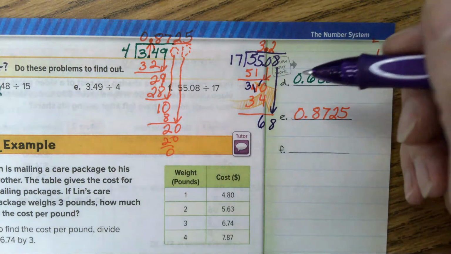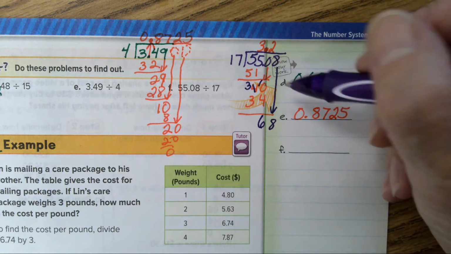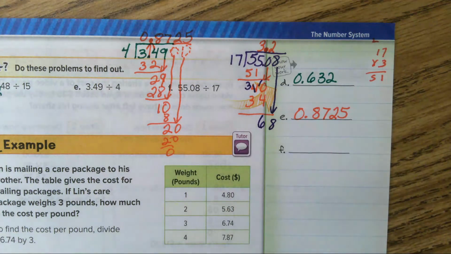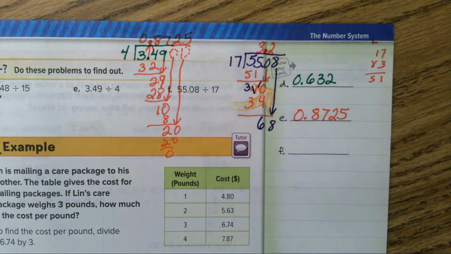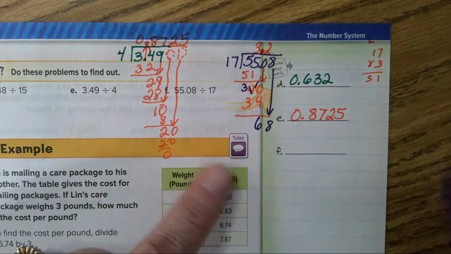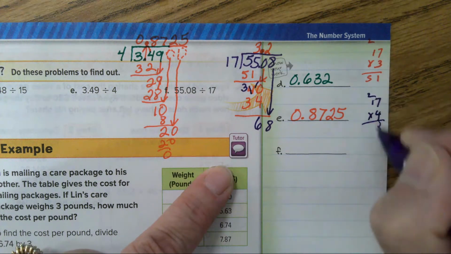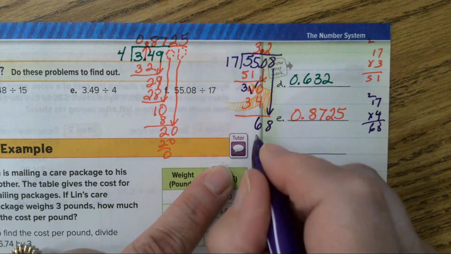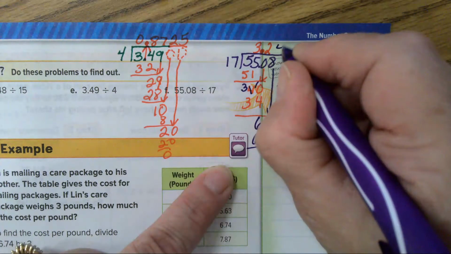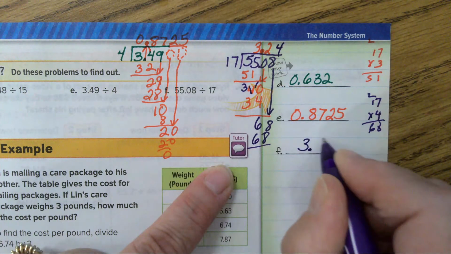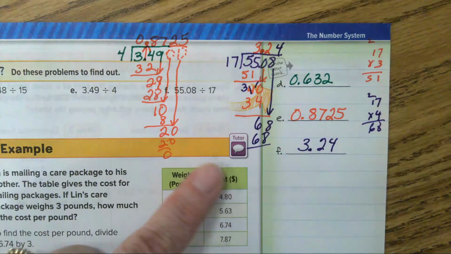All right. How many 17s are in a 68? 5. Let's see. I think it's 4. 5 is going to be too big. Let's try 4. 17 times 4. Yeah, that comes out perfect. So it's 3 and 24 hundredths. Are there any questions on letter F?